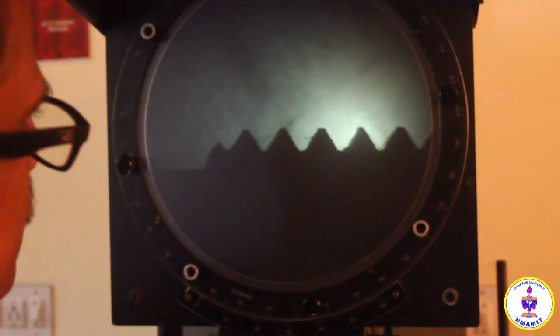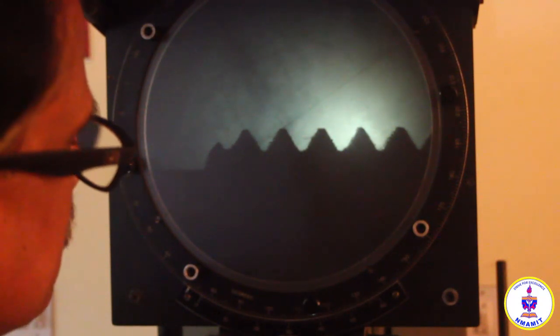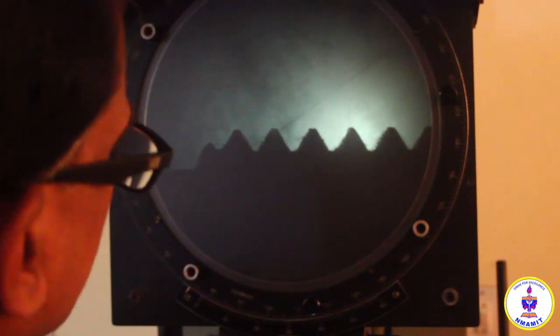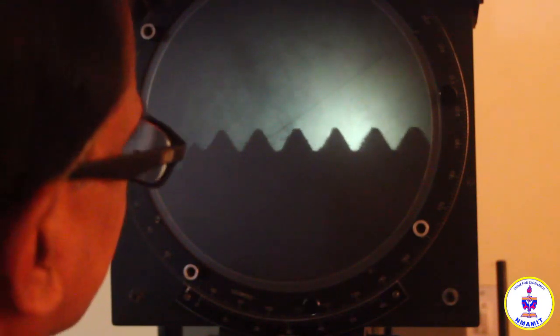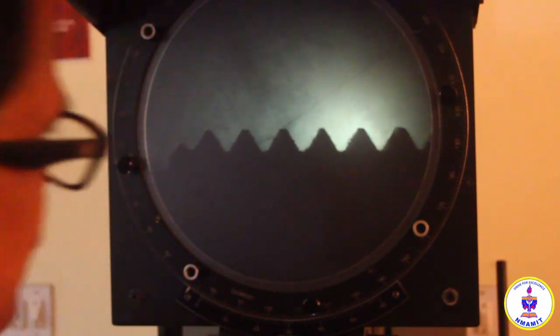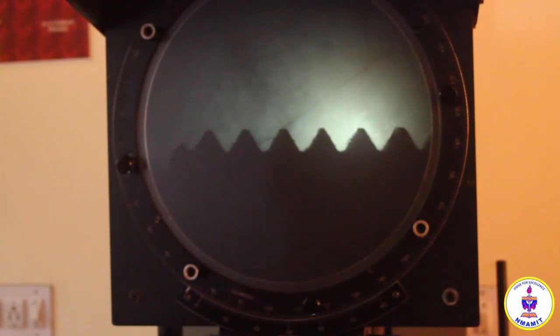So first reading on this second micrometer here, and after that move the same cross line to the next flank. See here. So this is the second reading for pitch. So the difference between these two readings will give exactly the pitch of the screw thread.